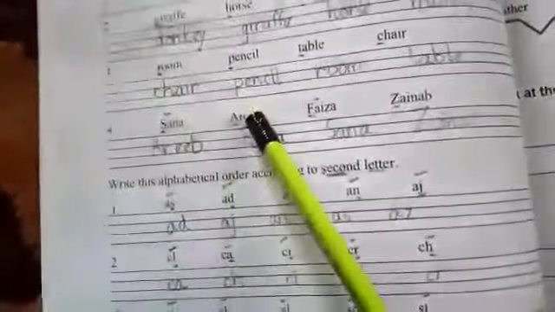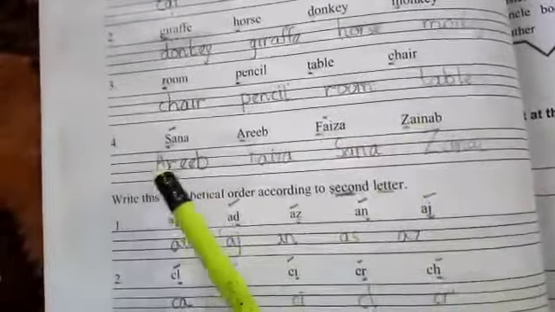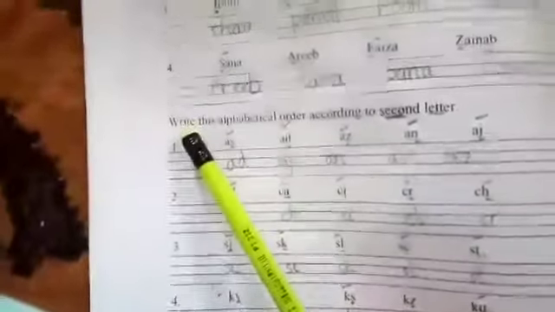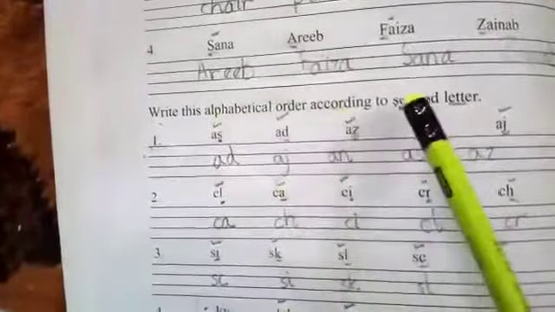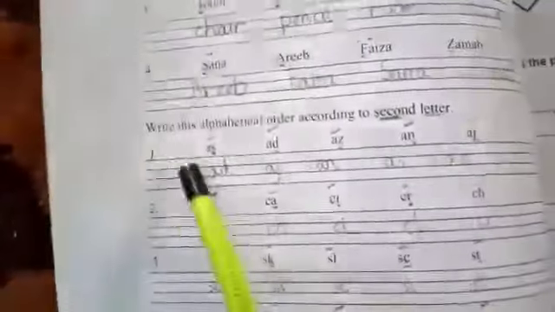Sana, Arib, Faiza, Zainab. Here are the names of girls. Arib, Faiza, Sana and Zainab. Move on to the next question. Write this in alphabetical order according to the second letter. Here you have to focus on the first letter and here you have to focus on the second letter.